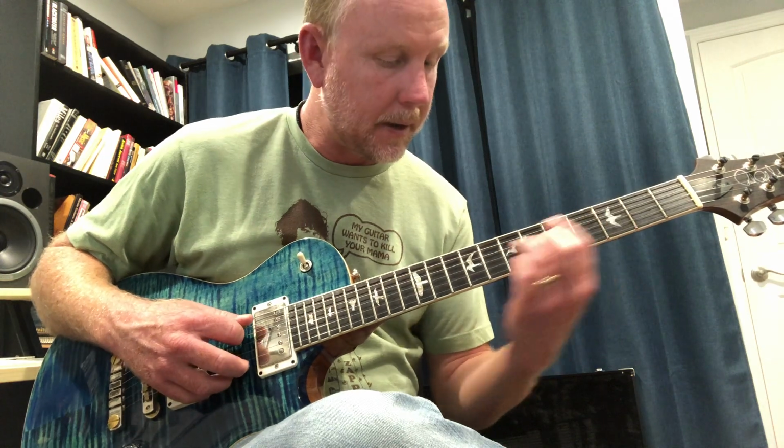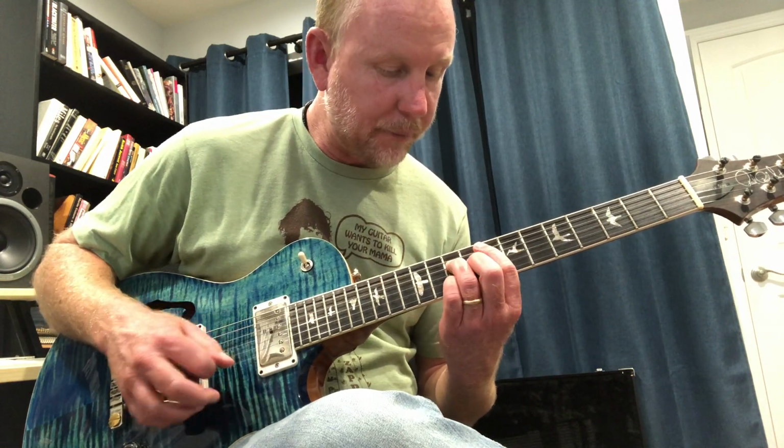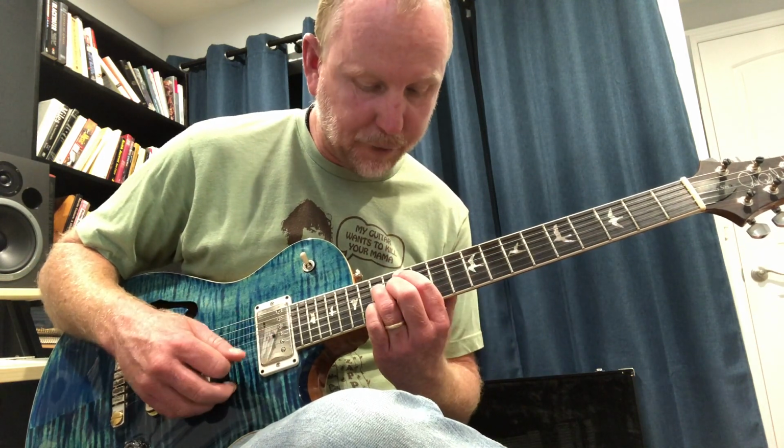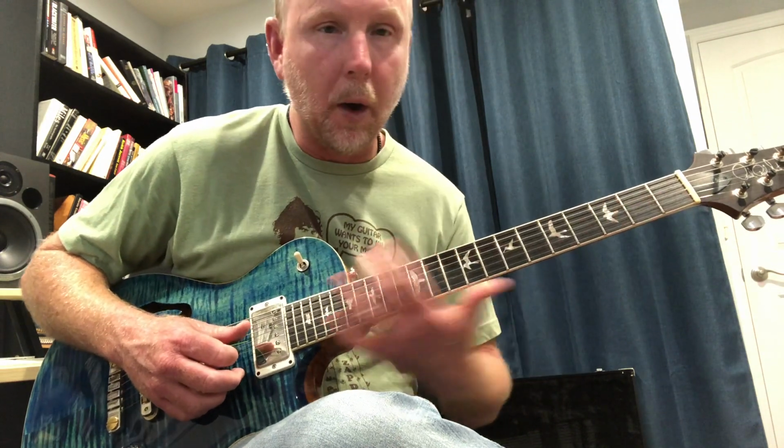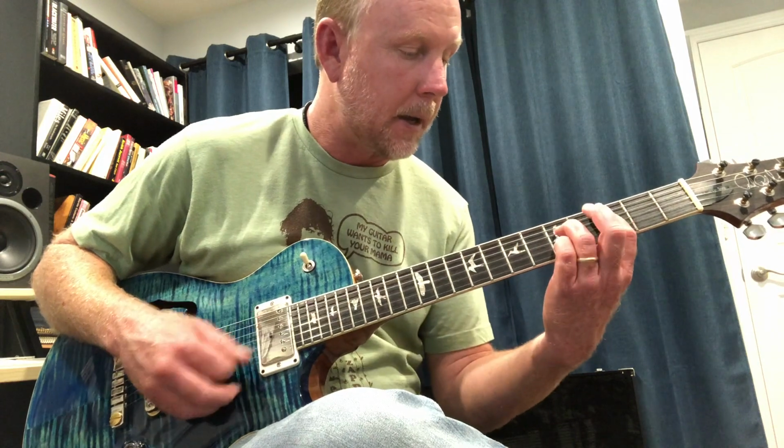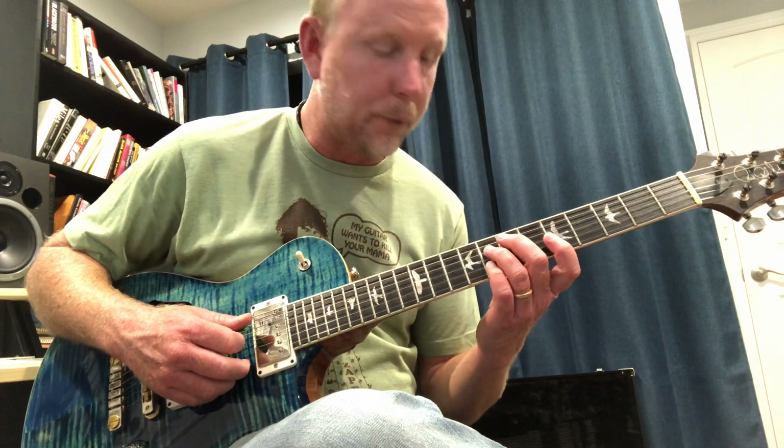Take it every key. F major, F dominant, F major, F minor 7, B flat major, B flat dominant, B flat major, B flat minor. All move it all around, okay? Next form in the middle 4 strings.